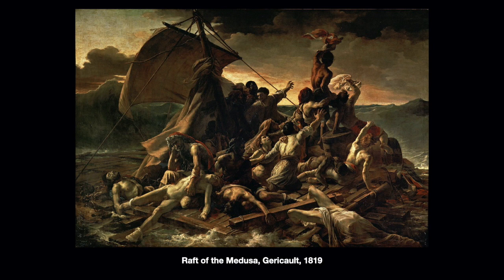So at least 147 people were set adrift on this hurriedly constructed raft. All but 15 died in the 13 days before their rescue, and those who survived endured starvation, dehydration, and succumbed to cannibalism. Eventually, they were rescued.